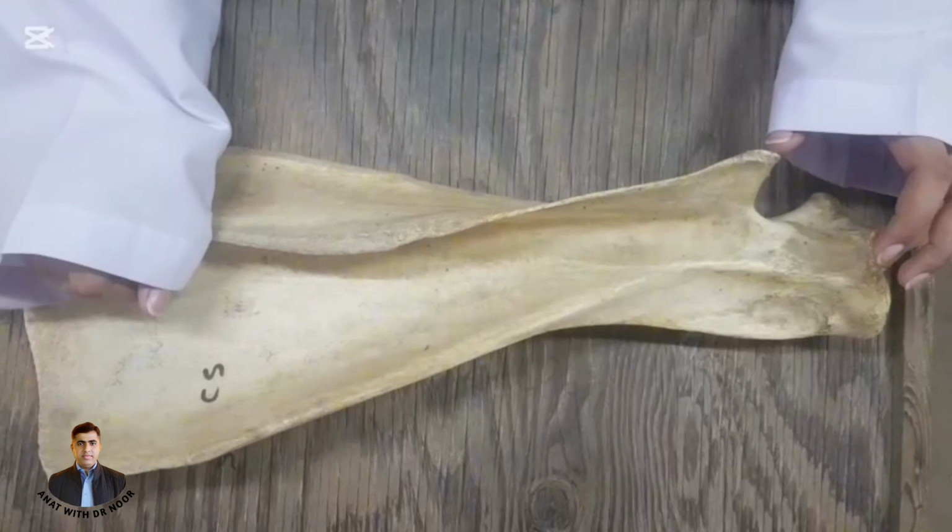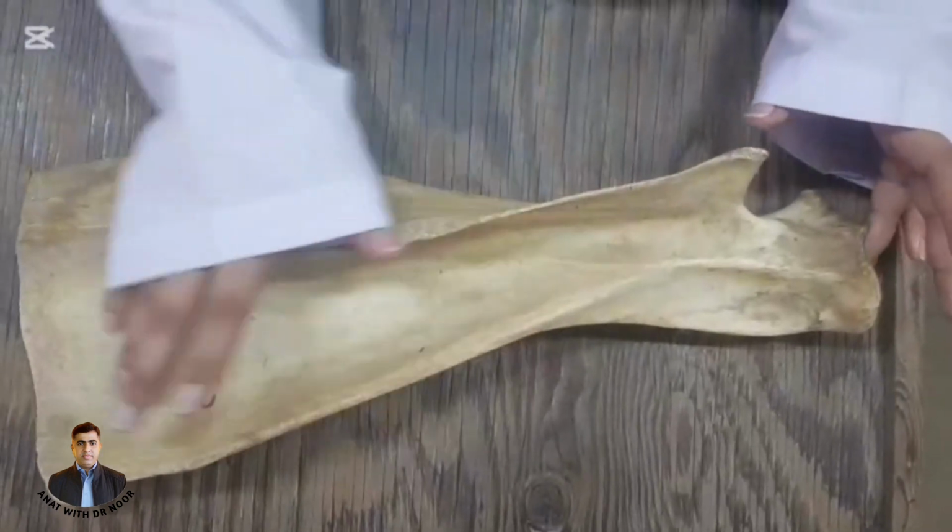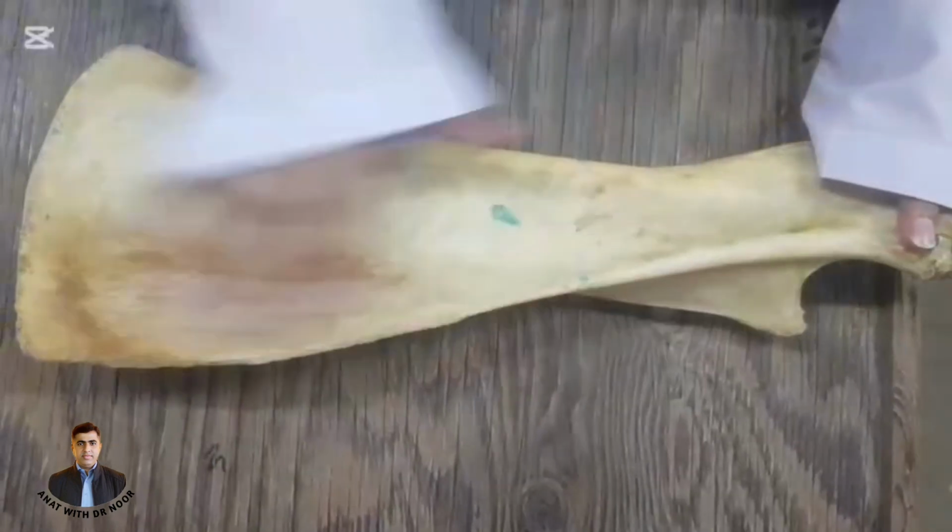Today I will be presenting on the muscle attachments of the camel scapula, their origin, insertion and the type or functions. Okay, let's start with the lateral surface. So this is a lateral surface, this is a medial surface.